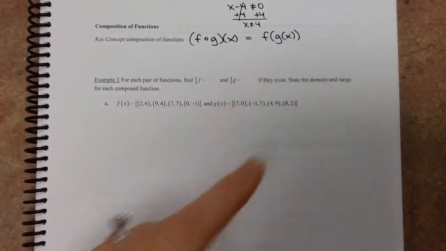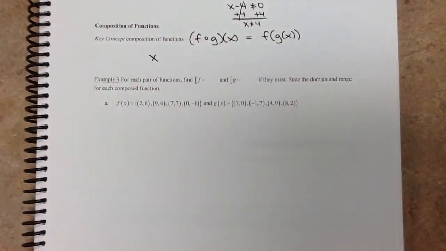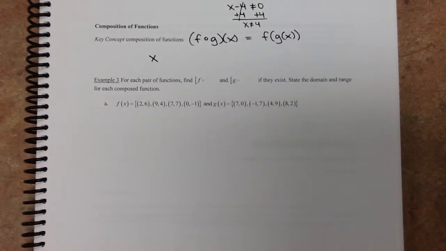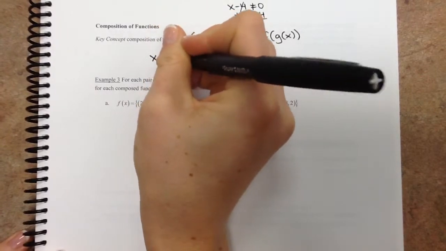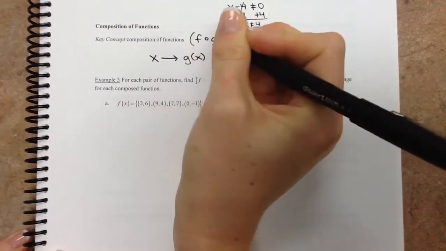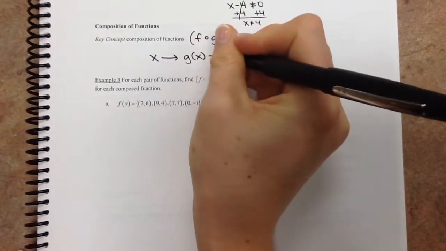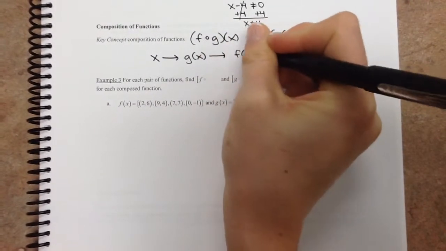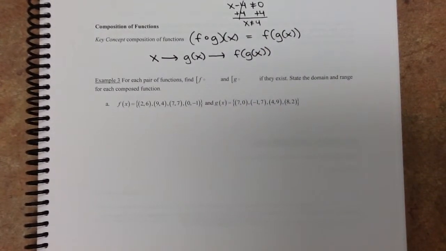Okay, so if we work from the inside out, here's how it looks. We start with some sort of value x. It could be 2 or negative 7 or whatever. You take that value of x and plug it into our function g of x. Pretty simple stuff so far. You're going to get a number when you do that. Then you take that number and plug that into f of x. And that's what you get. So you plug a number into g of x, then plug that into f of x.